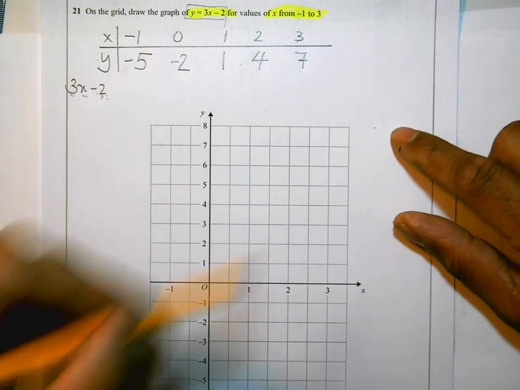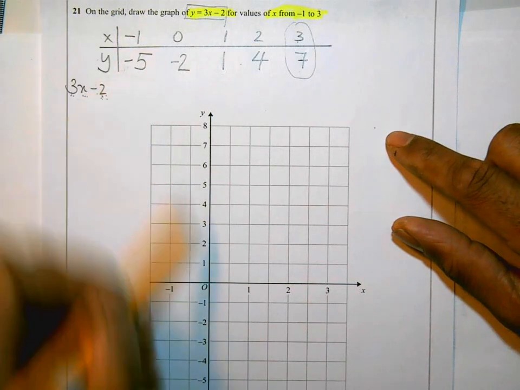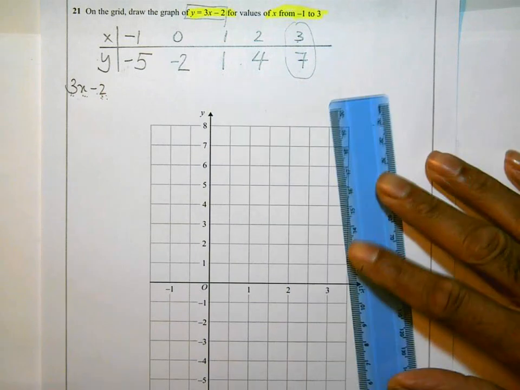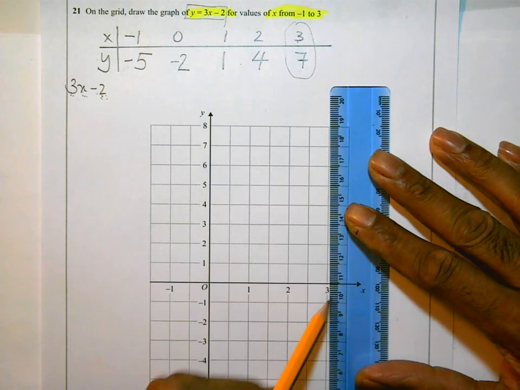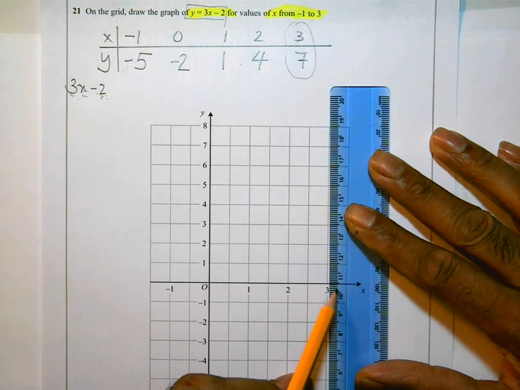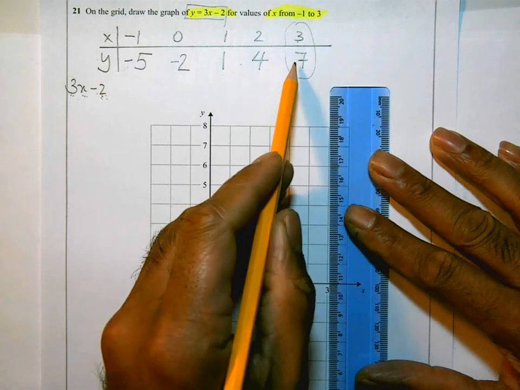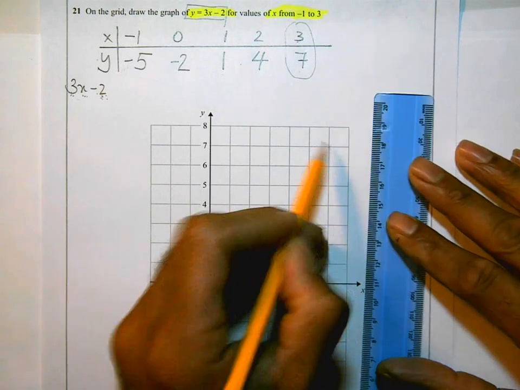So 3, 7, x, y. So x is 3. And here's a neat way of doing this. If x is 3, so it's going to be along this line here, so up to 3, and then so along the x-axis up to 3 along the corridor, and y is 7, so along the corridor up the stairs, there's my y value. And I've put a cross for that.